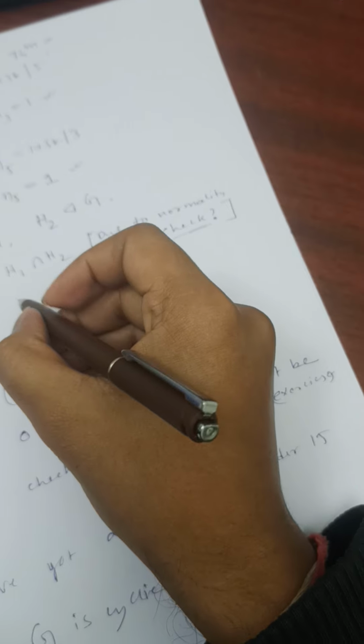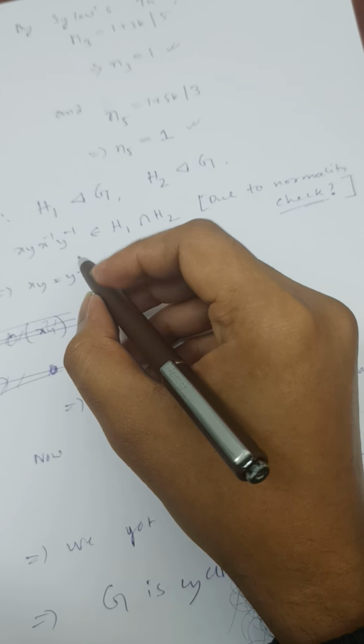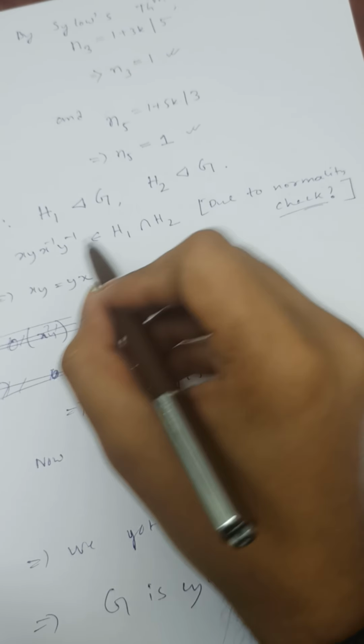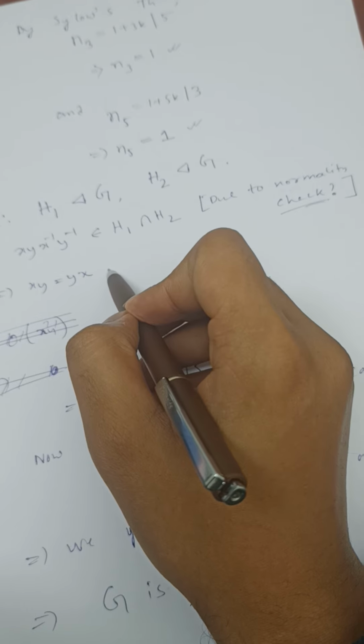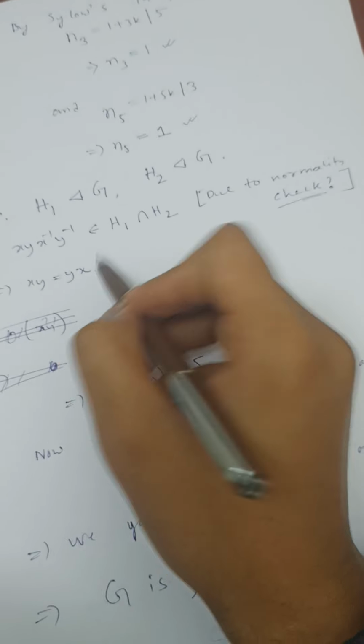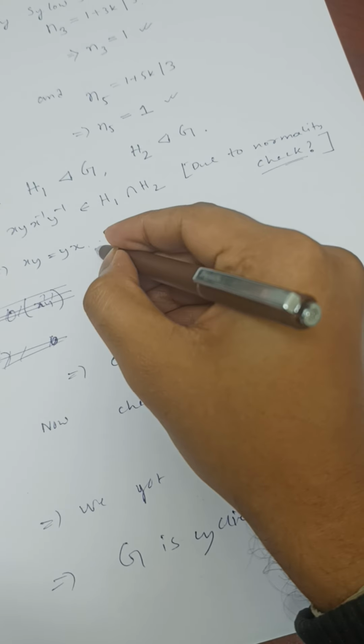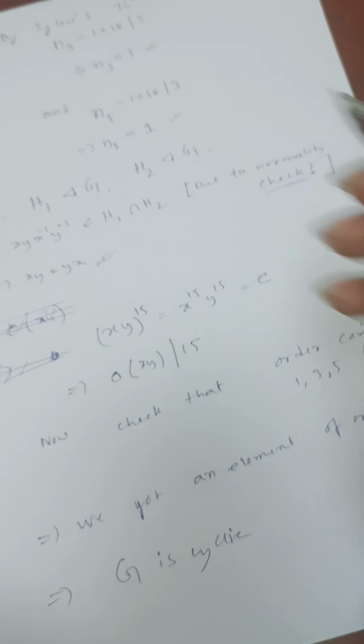Since we know that only the identity element belongs to their intersection, that means x y x inverse y inverse equals identity. That means xy equals yx. Okay, this is one of the goals which we have proved.